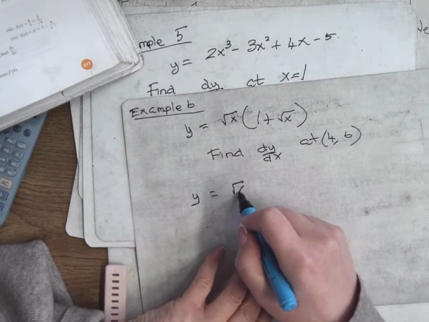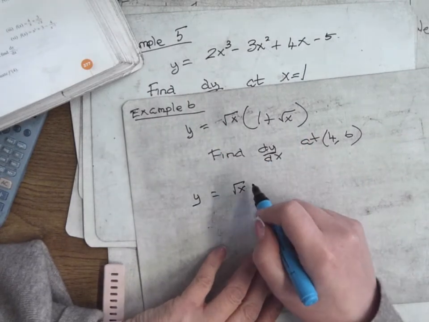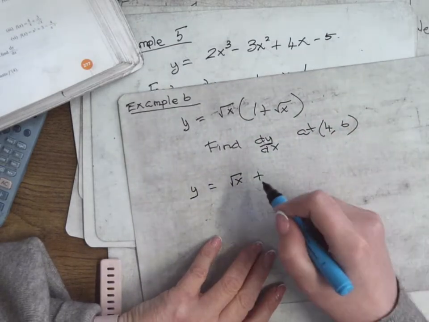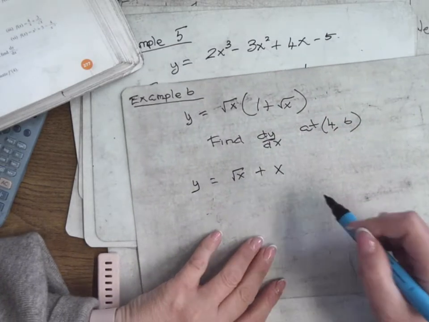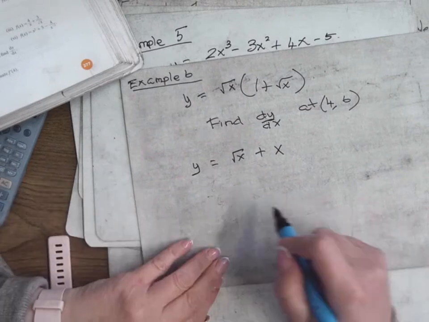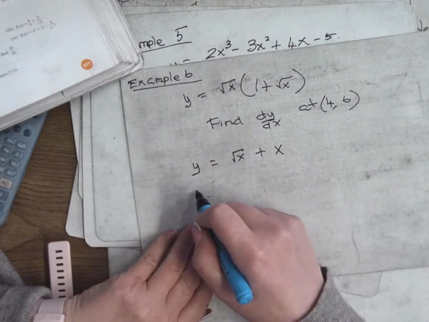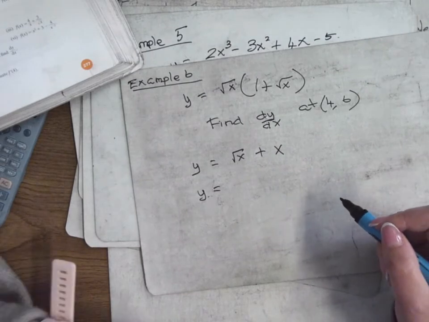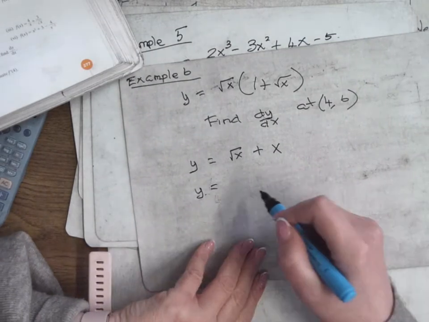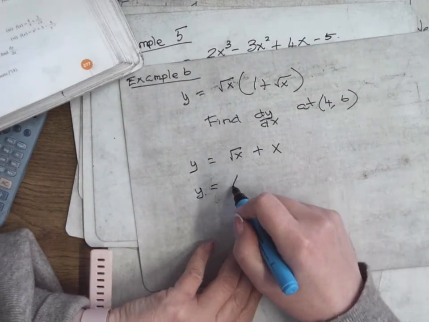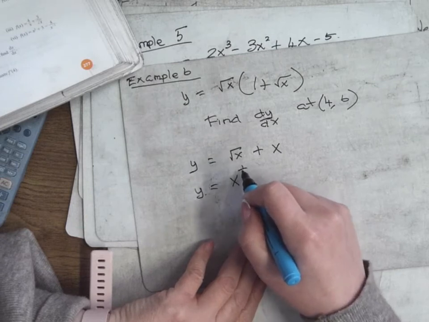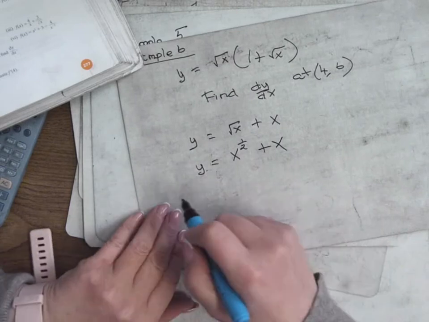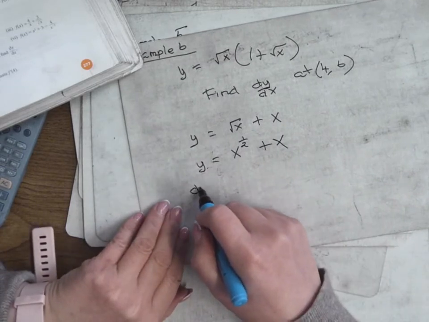Root x by 1 is root x, plus, what's root x by root x? x. Right, okay. Then I need powers, so I don't know what square root means, so I need to write that as a power. Square root of x can be written as what? x to the power of a half. That's plus x. Agreed?